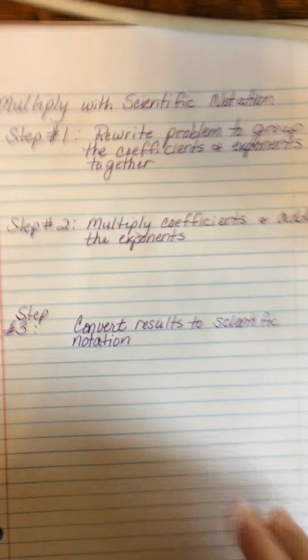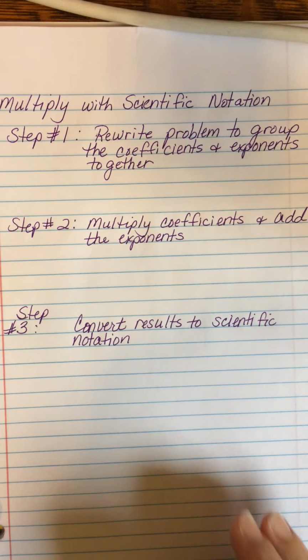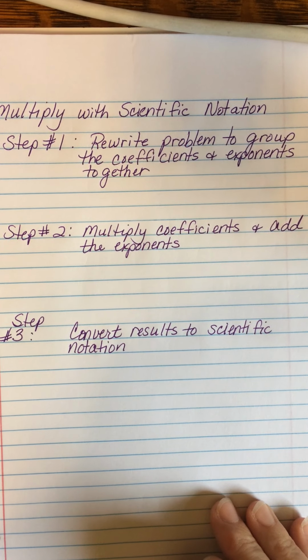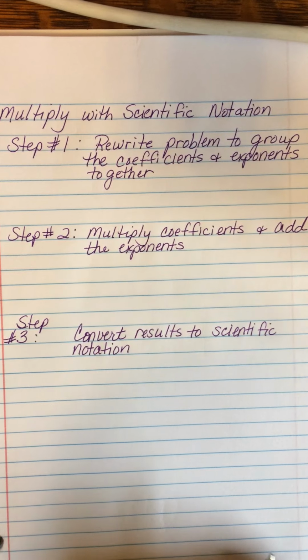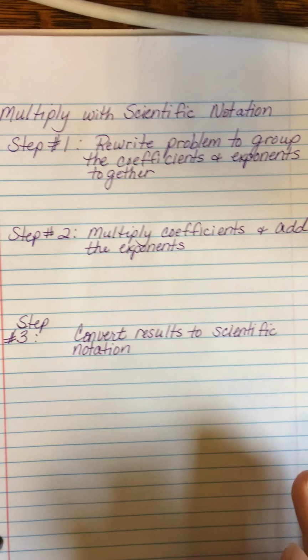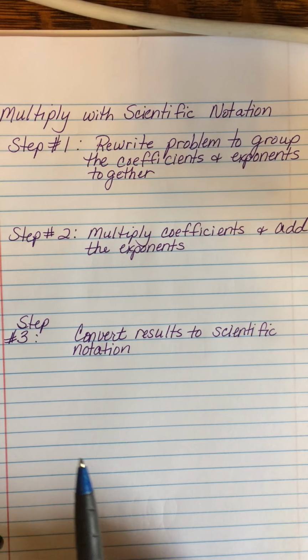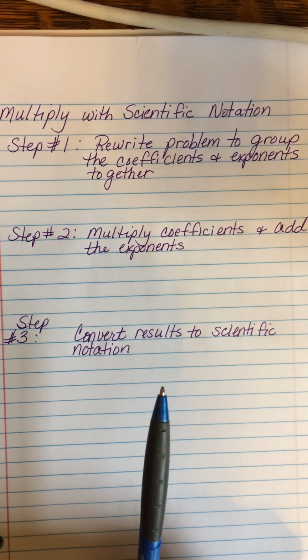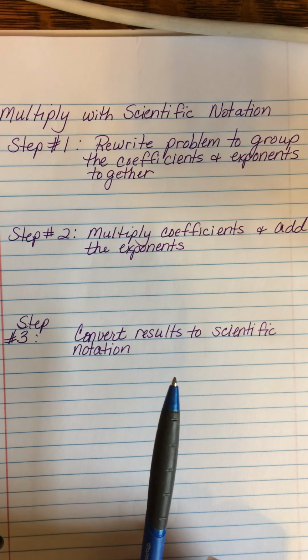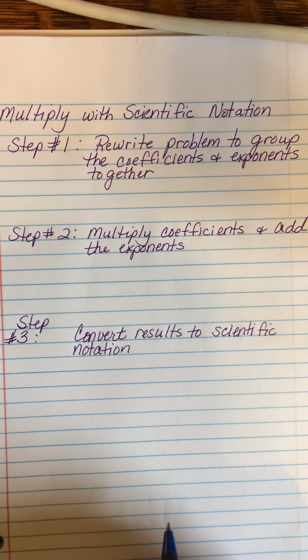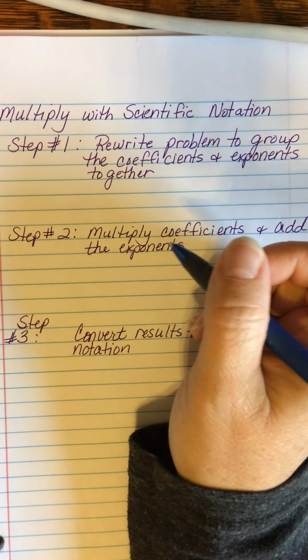Okay, folks, today we are going to work on how to multiply with scientific notation. Generally speaking, we think of three different steps for this. Our first step is going to be to rewrite the problem to group the coefficients and the exponents together. So it looks like this.